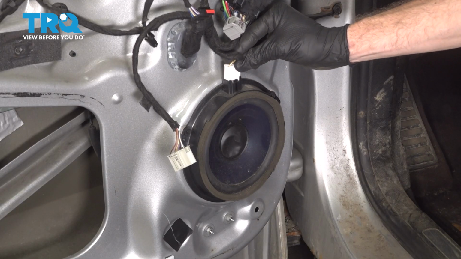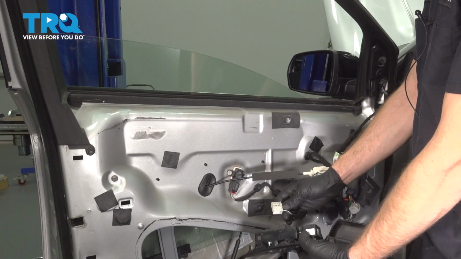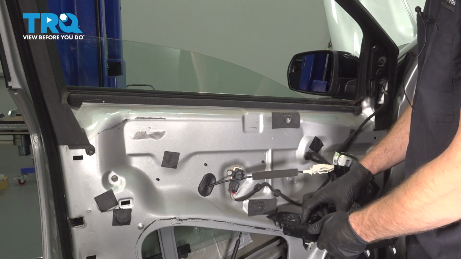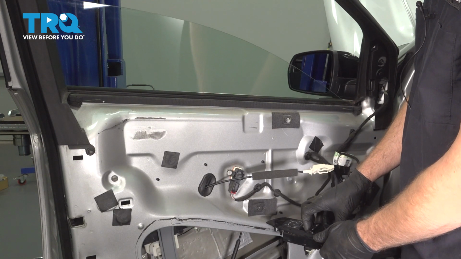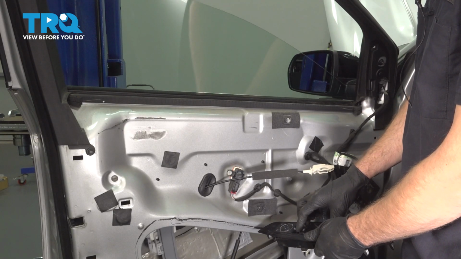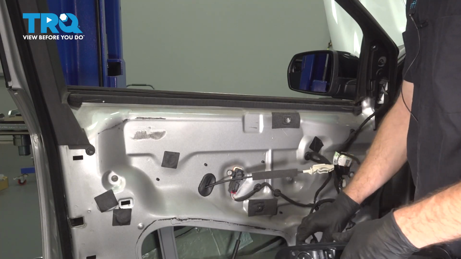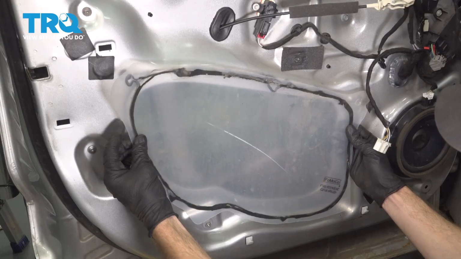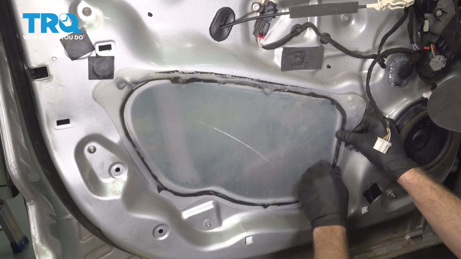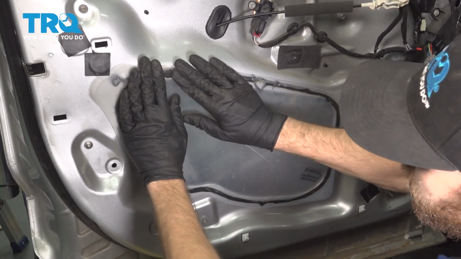Get the electrical connector plugged in. Make sure that's fully seated, not going to pull back out. Now I'm going to plug the window switches back in, and we'll just test the windows function before we get the door panel installed. And line up the door's protective seal. You just want to press around the edges and make sure that gets back sealed.